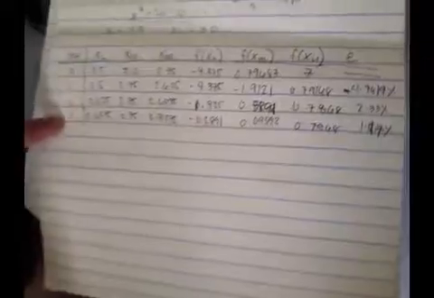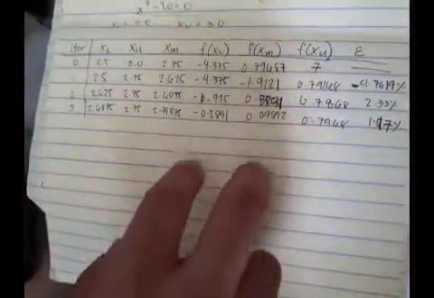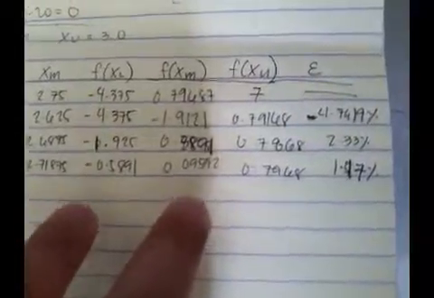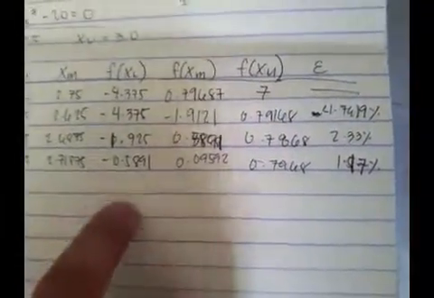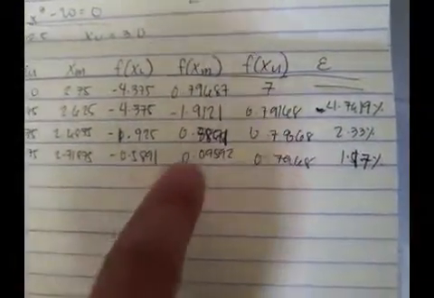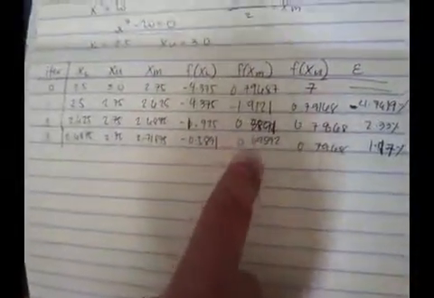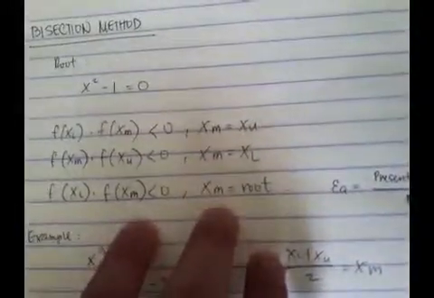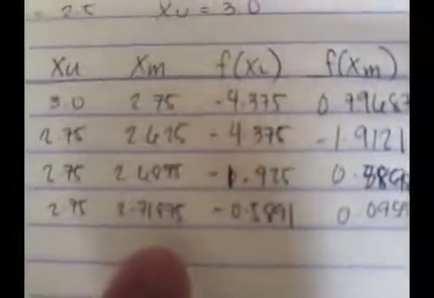For iterations 2 and 3, using the same procedure, finding the negative product, or less than 0 product, for fxl and fxm or fxm and fxu, and using the conditions above, we will get the values for lower limit, upper limit, and the midpoint or middle limit.